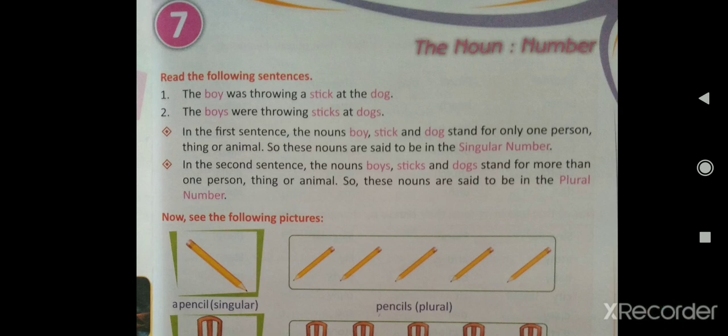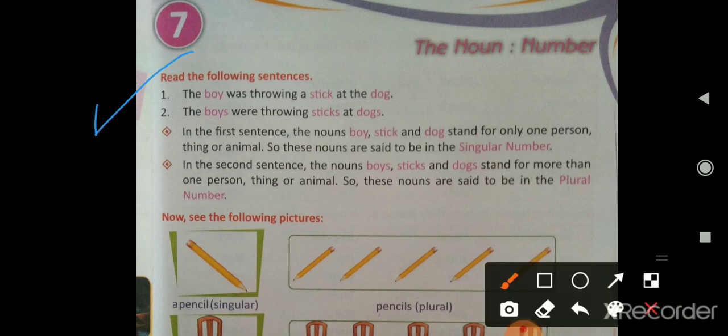As you can see, two sentences have been given here. First I'm going to read it for you. The boy was throwing a stick at the dog. And in the second sentence it is the boys were throwing sticks at the dogs. Okay, so as we can see in the first sentence, the nouns boy, stick and dog stand for only one person, thing or animal. So these nouns are said to be in the singular number. Clear? Means when we talk about only one person, thing or animal, it is singular noun.